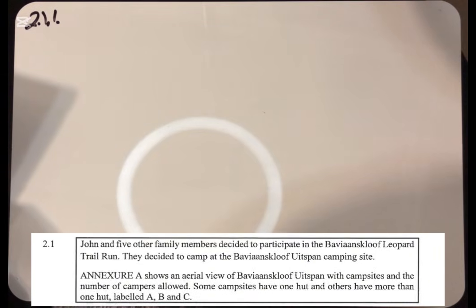Don't forget, aerial view is the same as a top view, okay? It's a top view of this place with a campsite and the number of campers allowed. Some campsites have one hut, others have more than one hut. Labeled A, B, and C. Use annexure A and the information above to answer the question that follows.